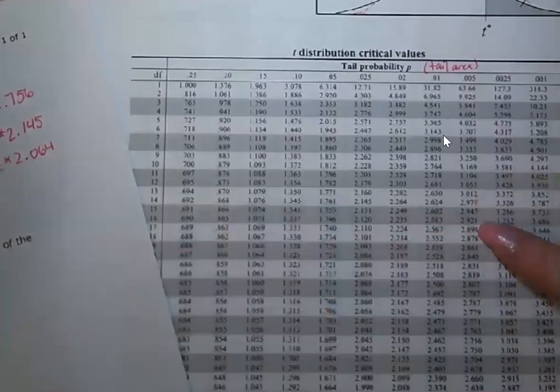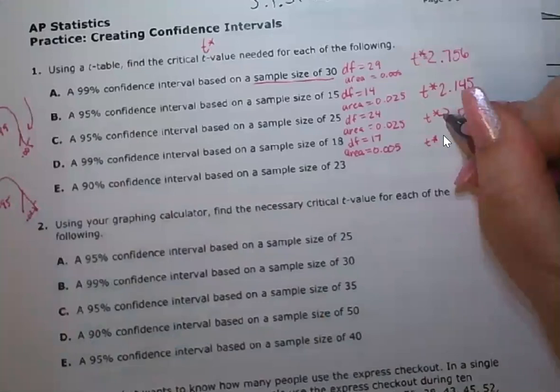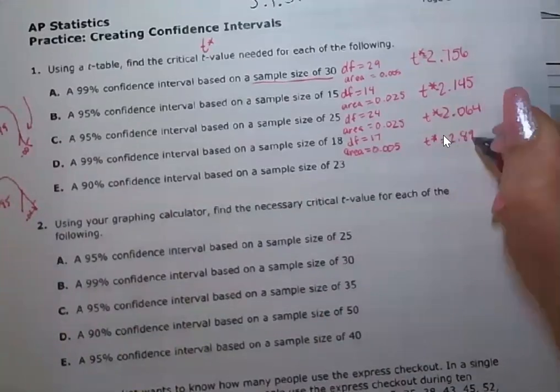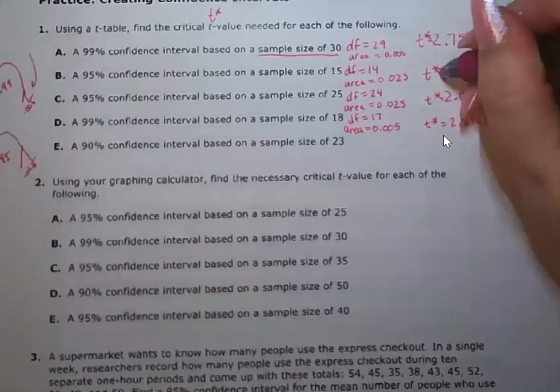So our critical t-value is 2.898. Keep forgetting my equal signs for some reason. Those are equal signs. Equal. There we go.